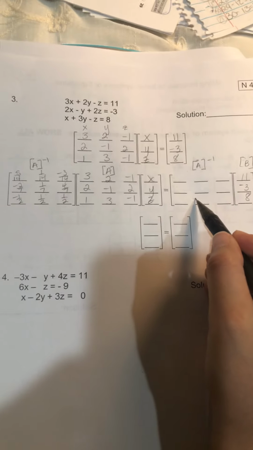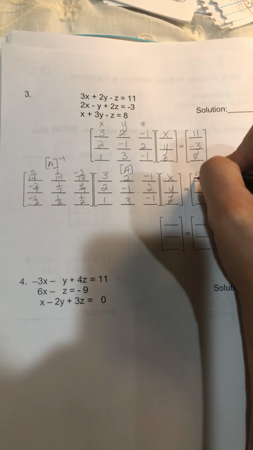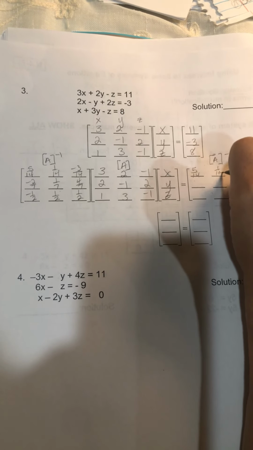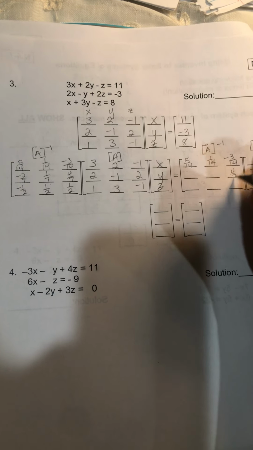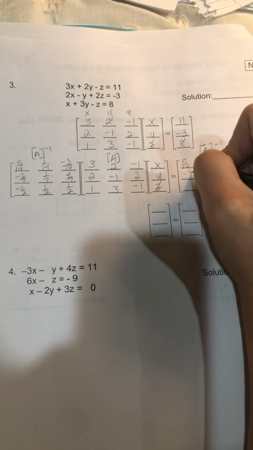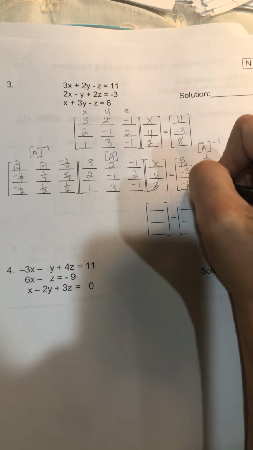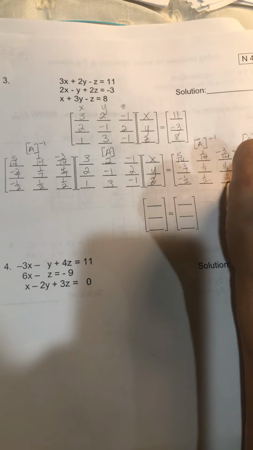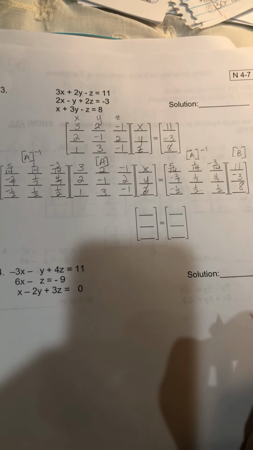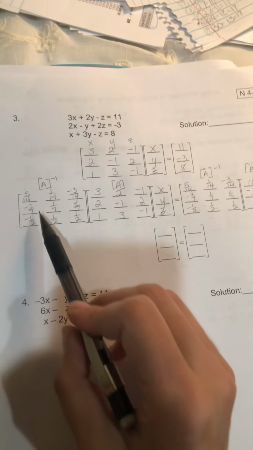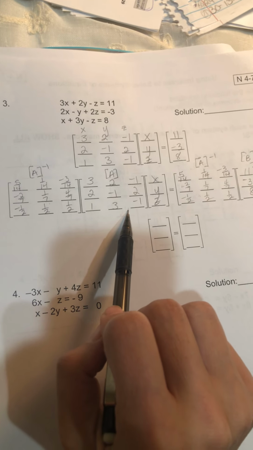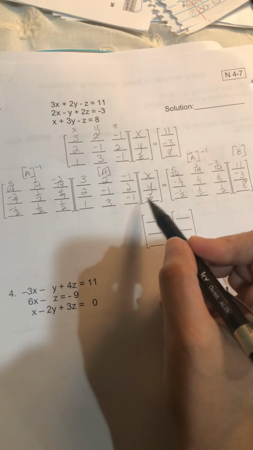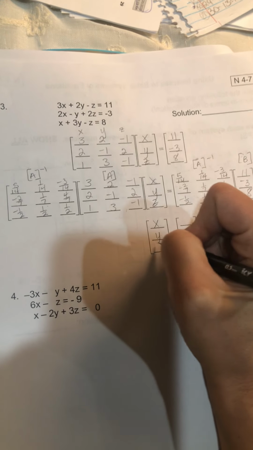And now what we have over here, I'm also going to write over here on this side. Okay, so I'm going to rewrite it, and we're going to have 5/14, 1/14, -3/14, 4/7, 1/7, -2/7, -1/2, 1/2, and 1/2. Okay. So now the A and the A inverse, when you multiply those together, they become 1, the number 1. So they cancel each other out. So you're just left with X, Y, and Z.